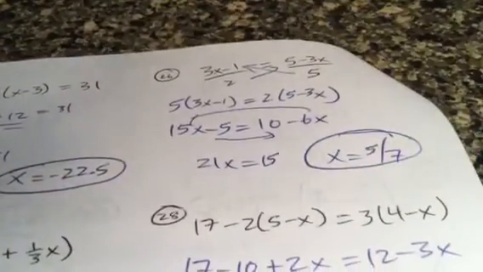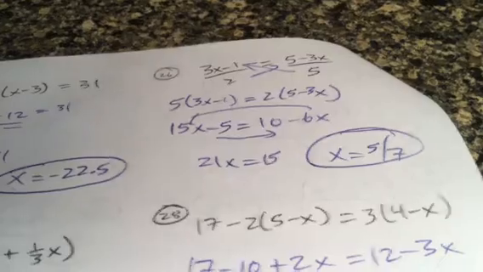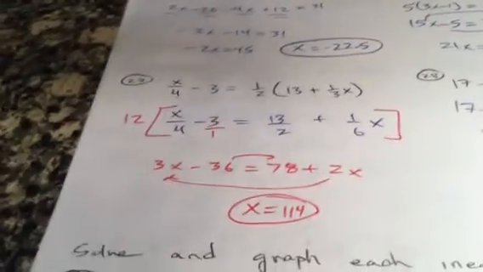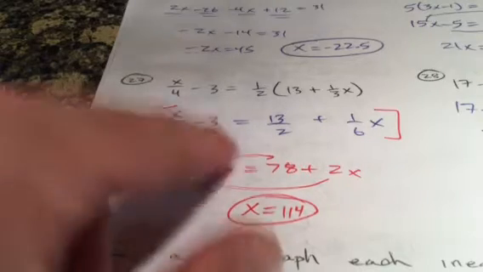Cross multiply on 26, that's the name of that game. 5 over 7 is 0.71428. 714 over 28, you guys get the point. 27, probably one of the hardest ones. Let's distribute that 1/2 to 13 and 1/3 x. 1/2 times 1/3 is 6. 1/2 of 13 is 2. So then call 3 over 1.